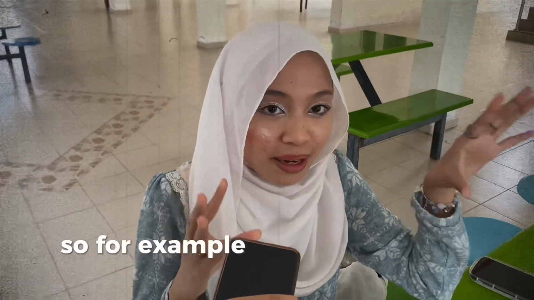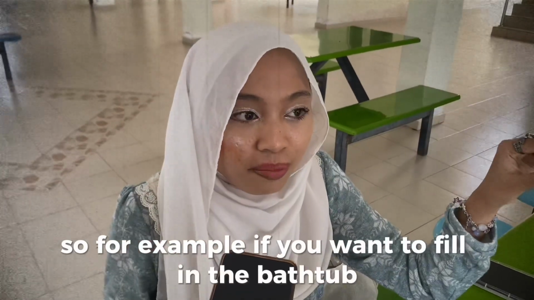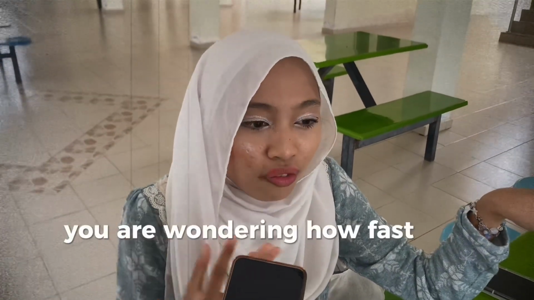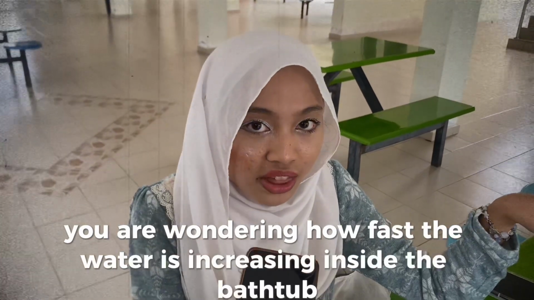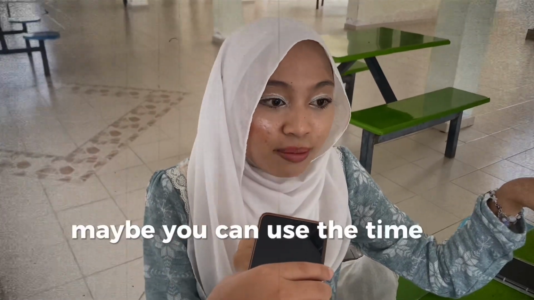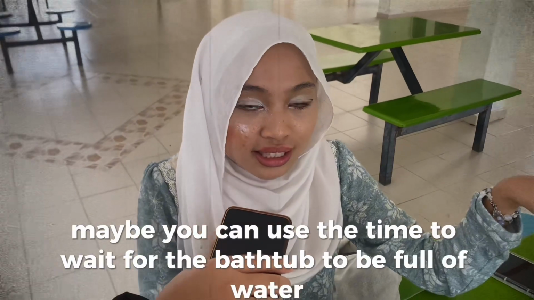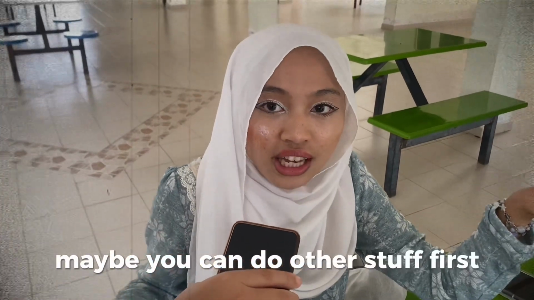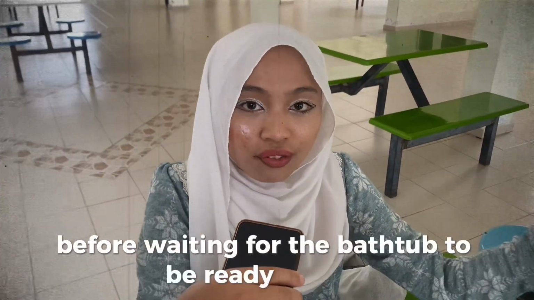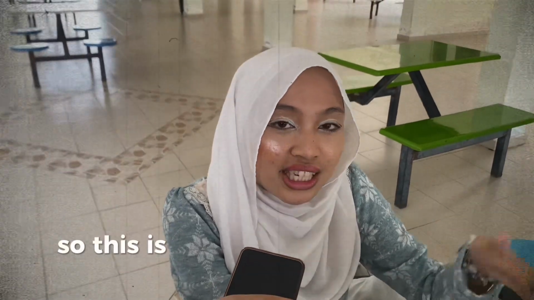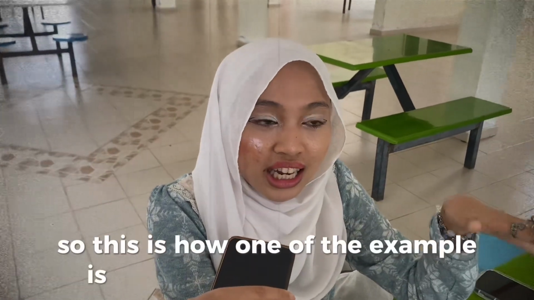So, for example, if you want to fill the bathtub, sometimes you are wondering how fast the water is increasing inside the bathtub. Maybe you can use the time to wait for the bathtub to be full of water. Maybe you can do other stuff first before waiting for the bathtub to be ready for you. So, this is how one of the examples is applicable in our daily lives.